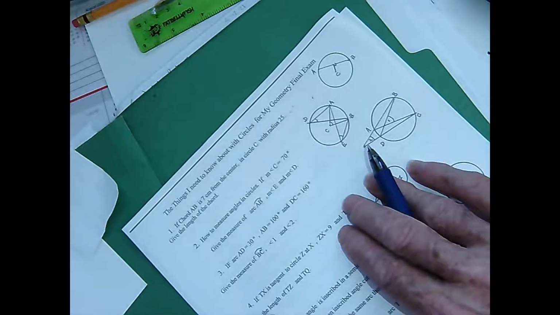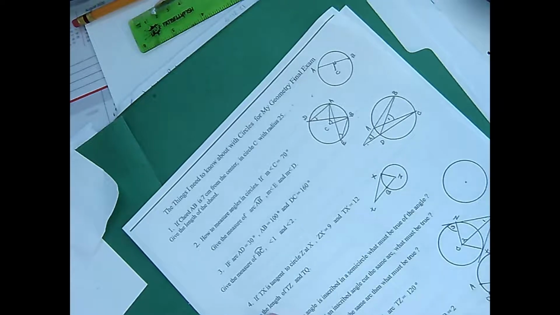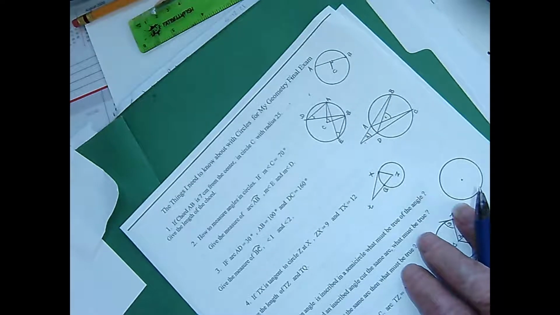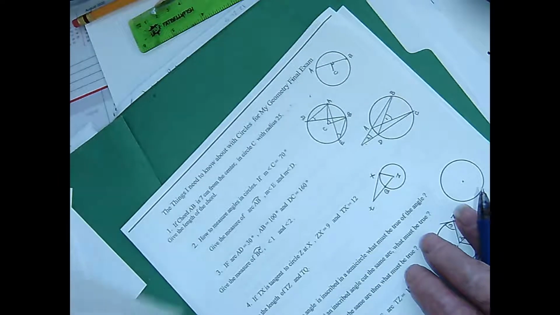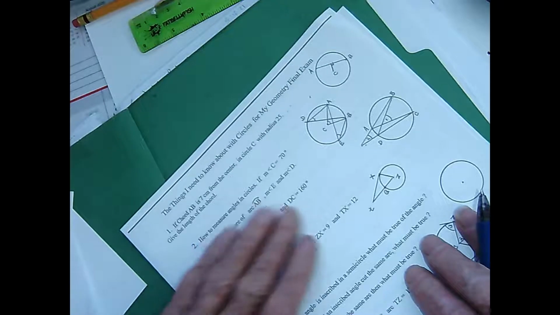Hi everybody. For the next little while I'm going to go over the kinds of questions that you would expect about circles on the final exam. This page might get a little bit crowded and I'll use some other paper on the side. Let's take off and see what comes.